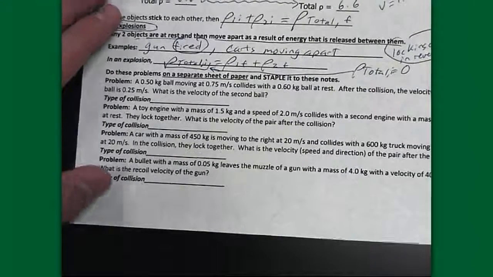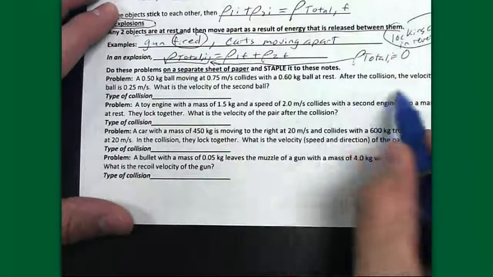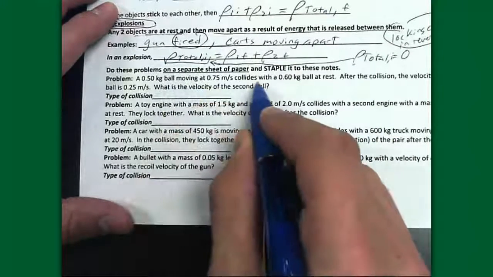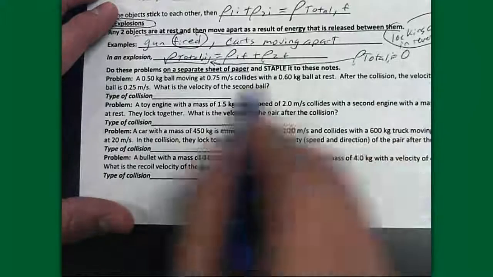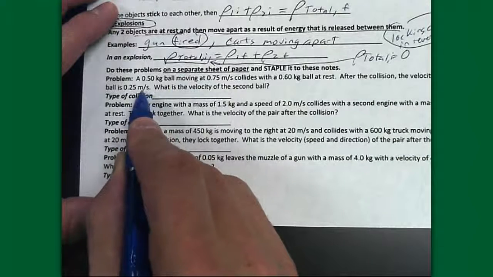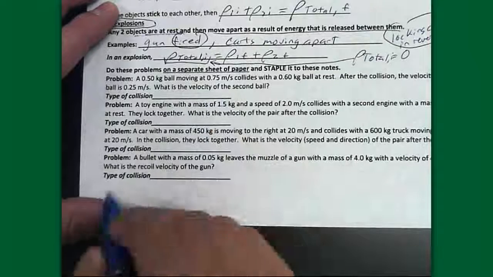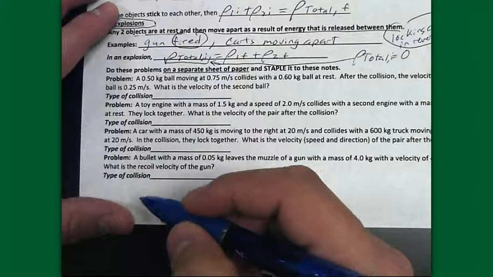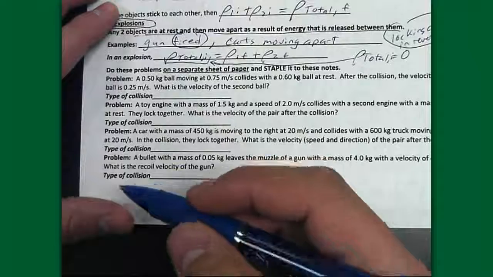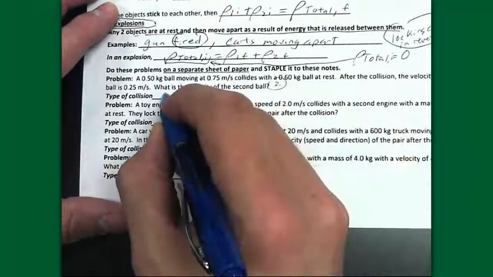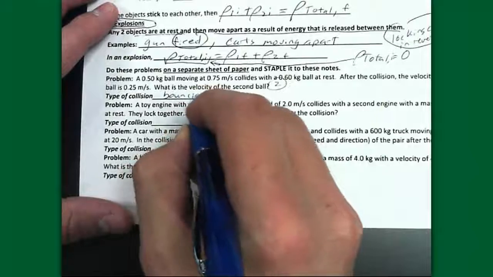All right, you've had a chance to look at it. The first problem specifically says, let's see, the ball moving collides with the second ball. After the collision, the velocity of the first ball is 0.25. What is the velocity of the second ball? The wording indicates that these two balls have two separate velocities after the collision, which means they are moving separately. There's two objects at the end, so that means that this is a bouncing collision.